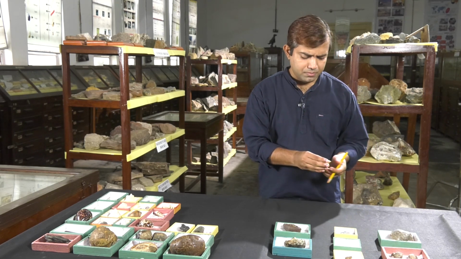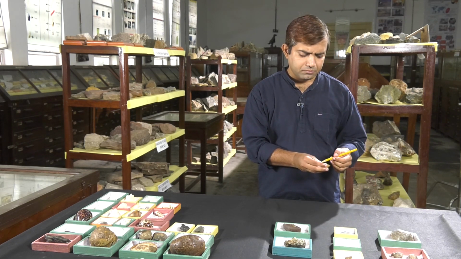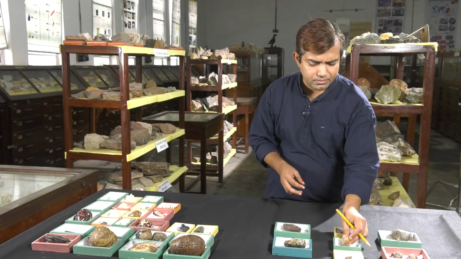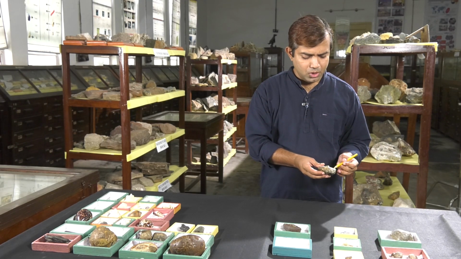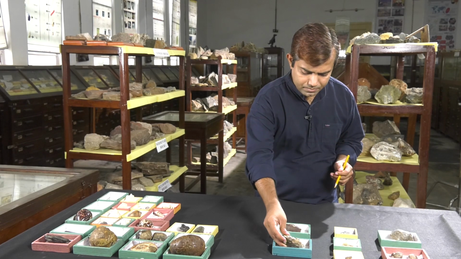This is almost rounded. This is semilunar or semicircular.